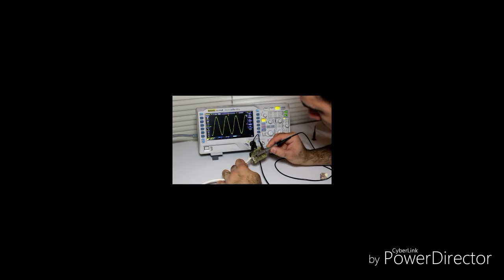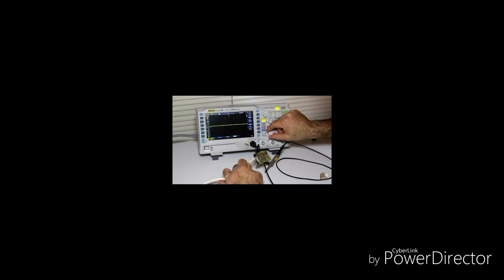Okay, here's the 120 volt AC input to the circuit. And this is the output of the capacitor divider. And as you can see, it's much smaller. Let me zoom in. You also see that it's a little bit deformed because it's loaded by the circuit.